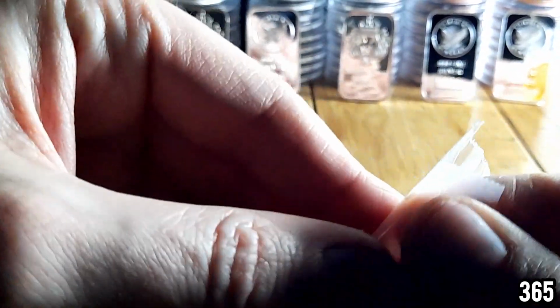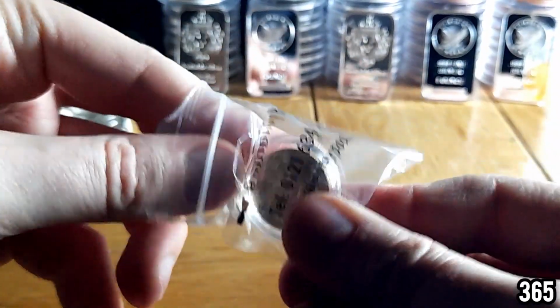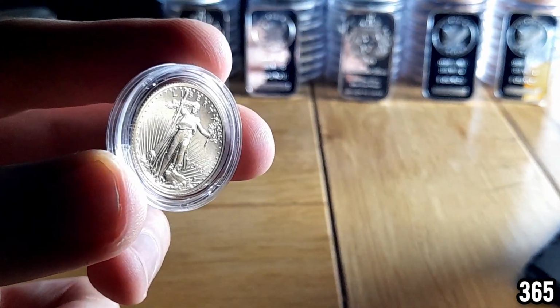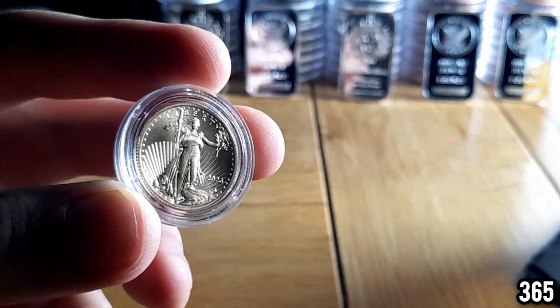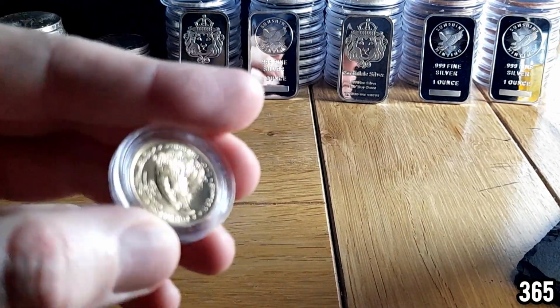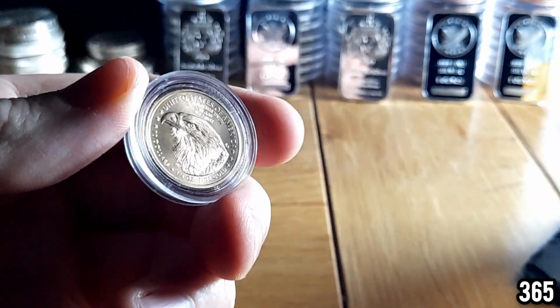Now, I've got lots of silver eagles. I love stacking American silver eagles, and I really, really wanted to get my hands on one of these. Now, like I said, you've got to bear with me because this light isn't ideal to show this off, but what an absolutely gorgeous piece of gold.